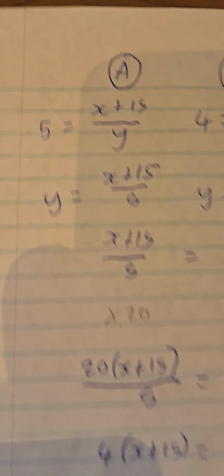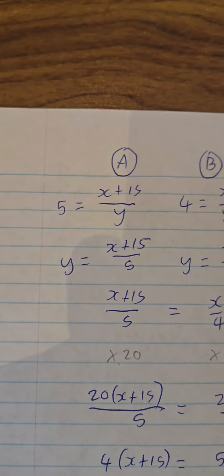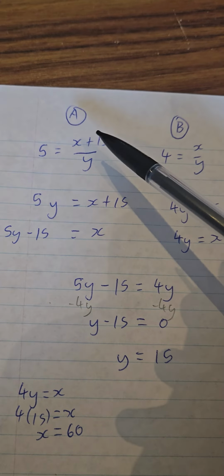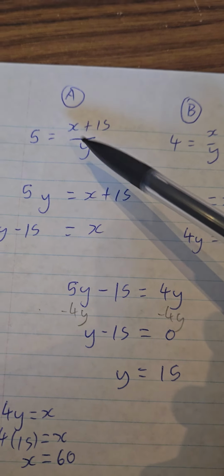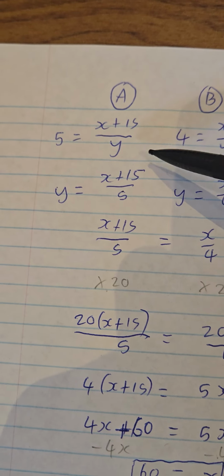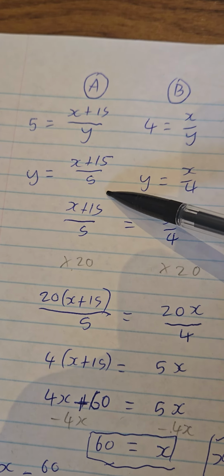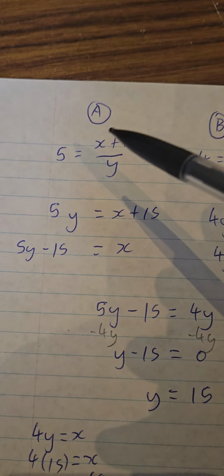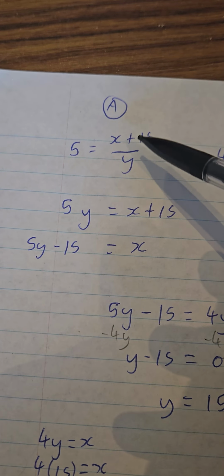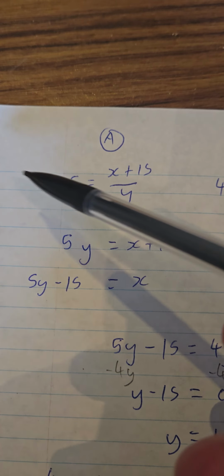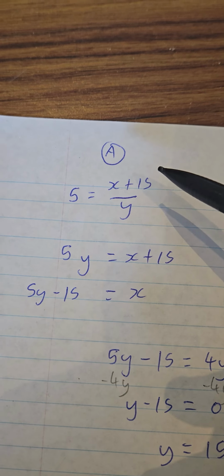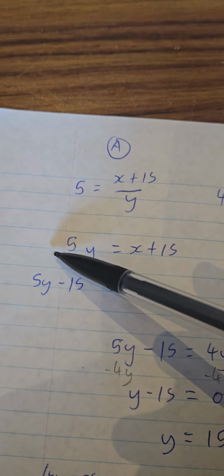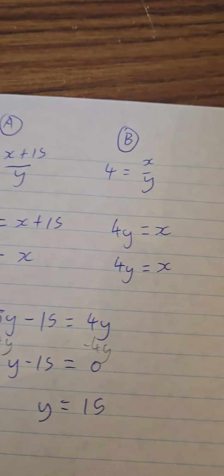Now, if I go back, there I isolated Y. For fun, I'll do it the other way. We isolate X. See over here where I said let's isolate Y. Now I'm going to try to isolate X. It's the other method. It's like if 10 divided by 2 is 5, 5 times 2 is 10, same principle. X plus 15 divided by Y is 5, so 5 times Y is X plus 15.